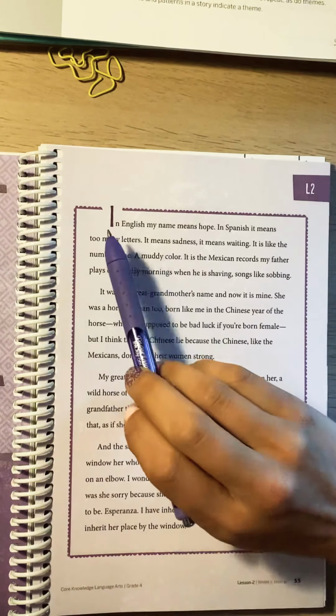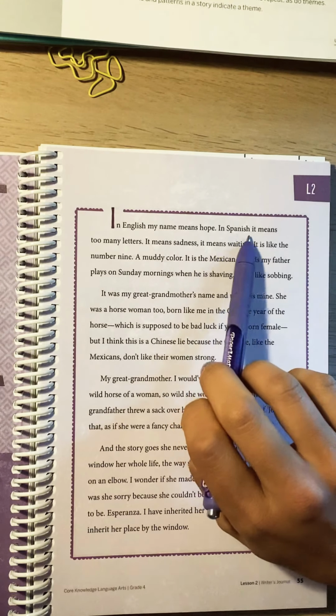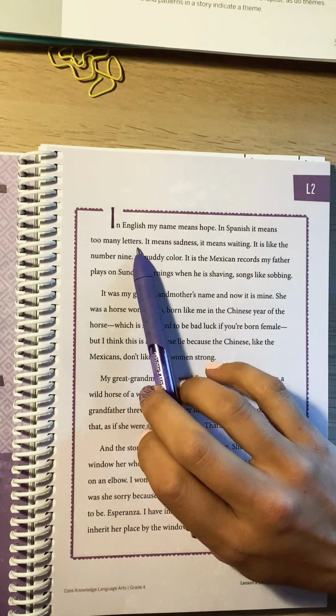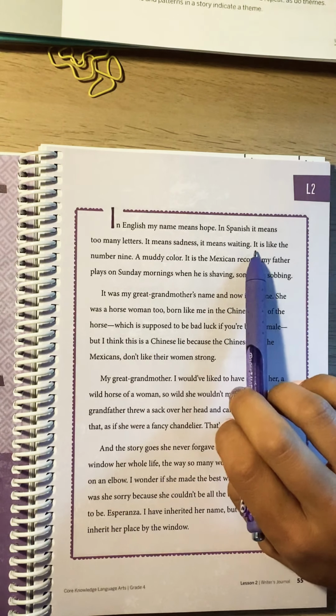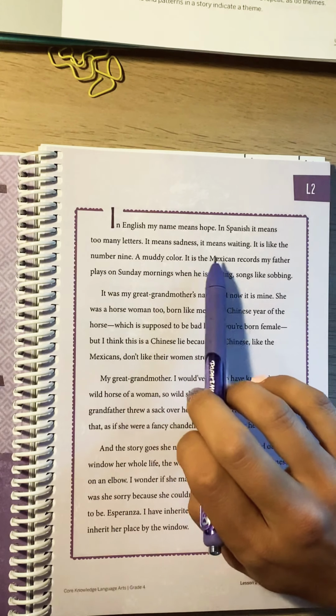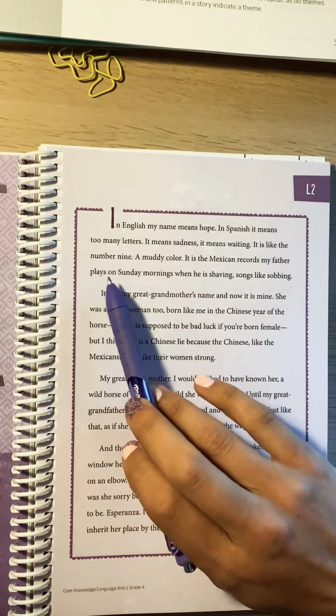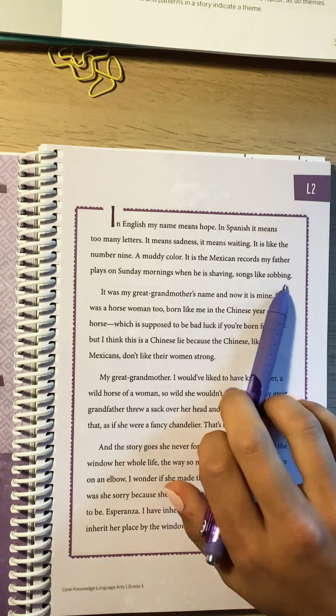Here we go. In English, my name means hope. In Spanish, it means too many letters. It means sadness. It means waiting. It is like the number 9, a muddy color. It is the Mexican records my father plays on Sunday mornings when he is shaving. Songs like sobbing.